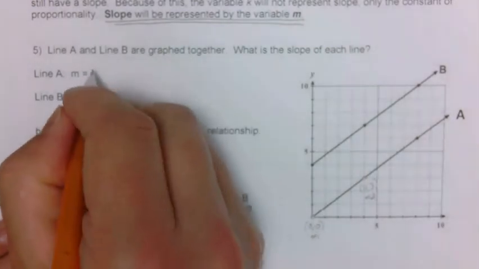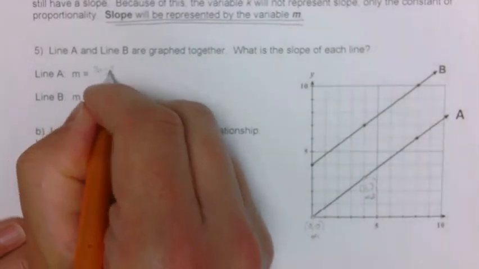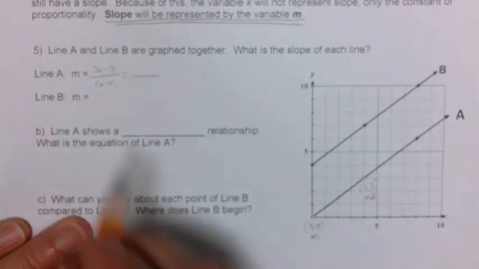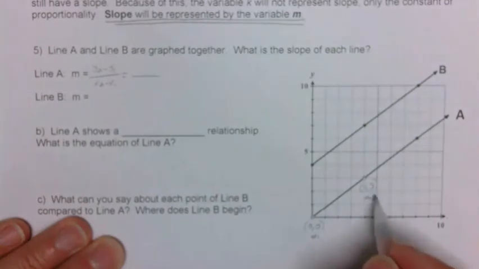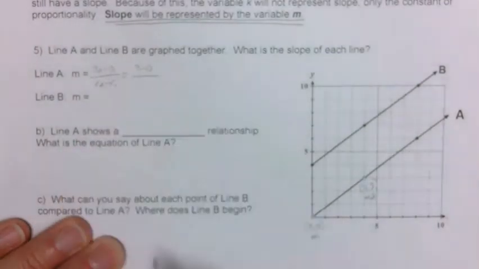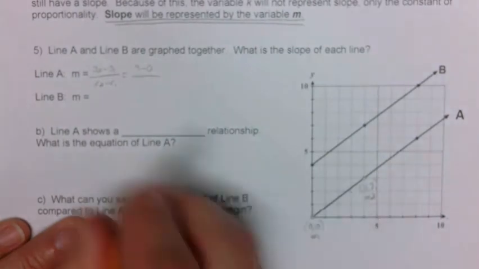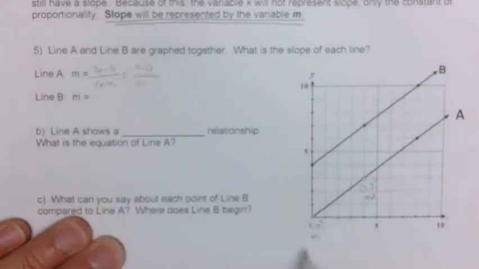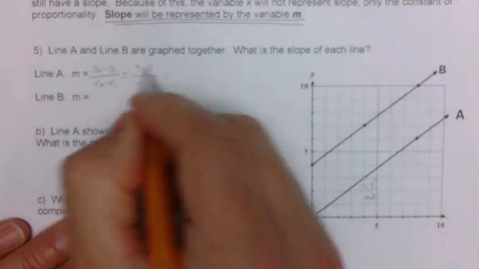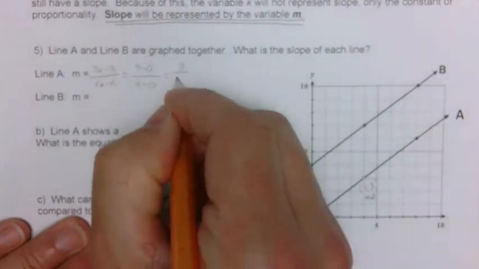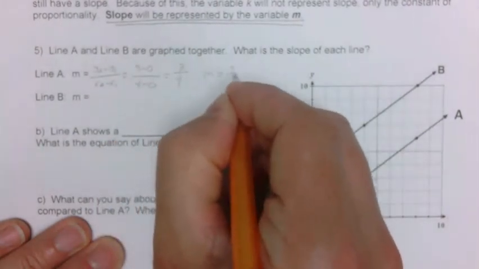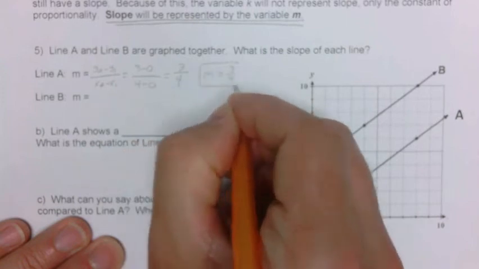We're going to do y2 minus y1 over x2 minus x1. y2 has a value of 3 minus the origin, so that's going to be a 0. x2 was 4 minus, well, again, the origin, so that's going to be 0. This is going to be easy to calculate. 3 minus 0 is 3. 4 minus 0 is 4. So the slope of line A, m equals 3/4.